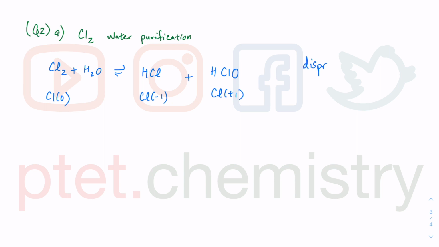It is one of the most classic disproportionation reactions. You should have heard of these as part of your AS redox chemistry, or at least in the group 17 chemistry of chlorine. This is not with a base or alkali, this is just in water. So both of these things, the HCl and HClO, are strong acids.